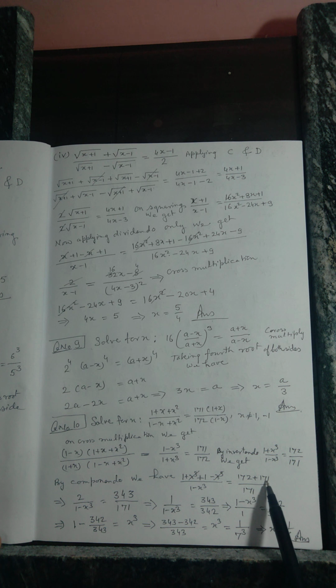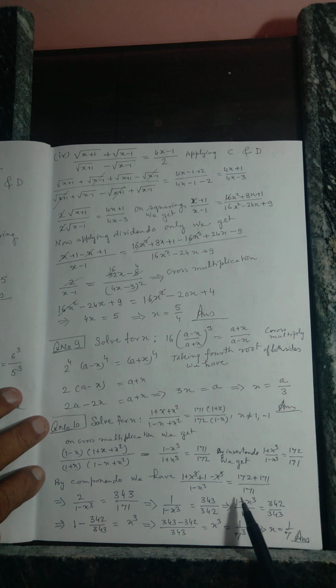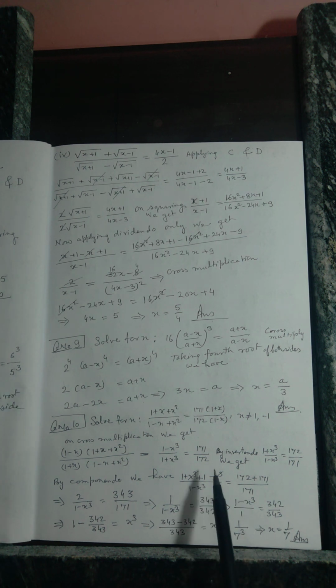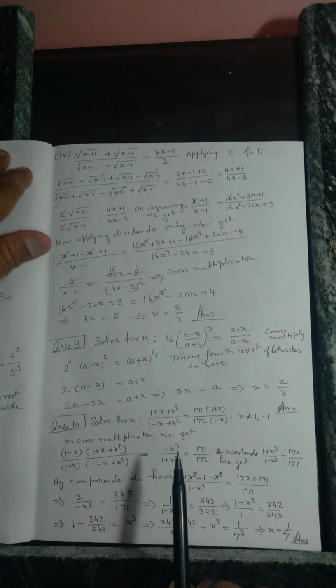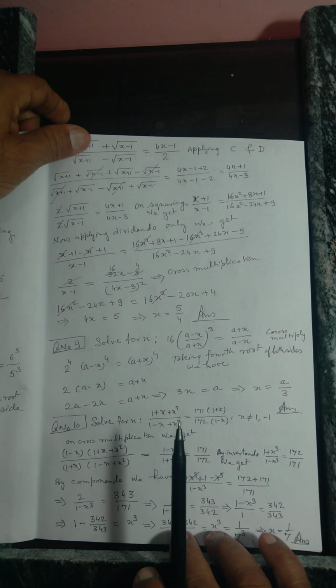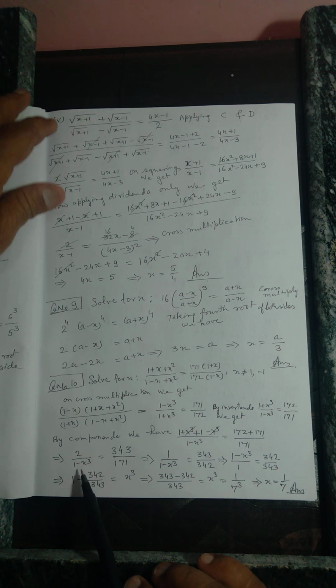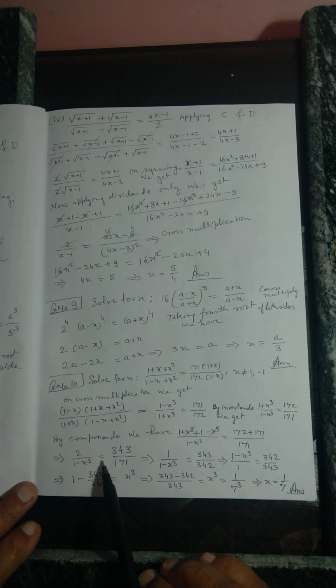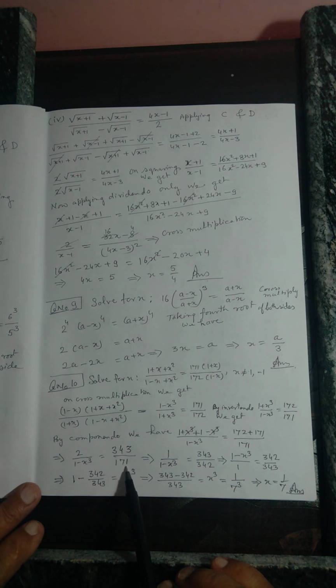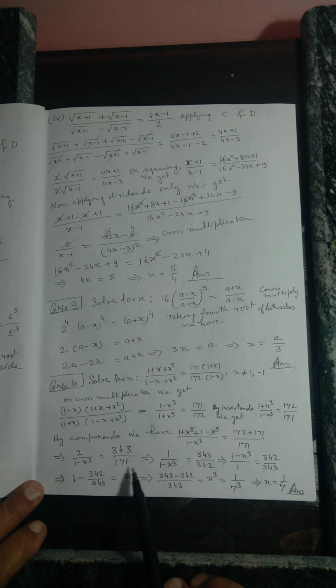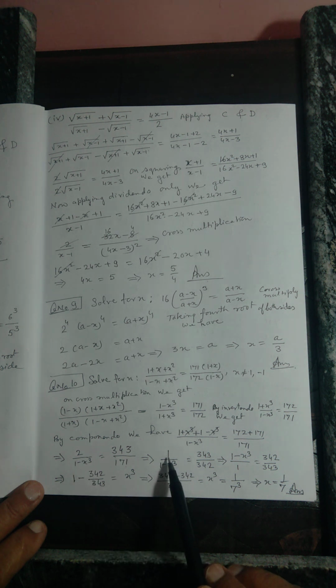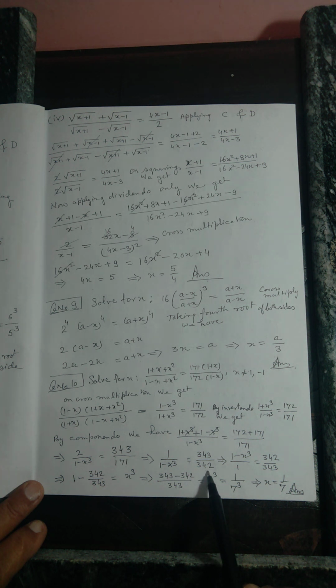Here 172 plus 171 upon 171. If you solve it, you will get 2 here. So 2 upon 1 minus x cube equal to 343 upon 171. You see, just cross multiply, just multiply 171 by 2. So we will get here 1 upon x cube equal to 343 upon 342.